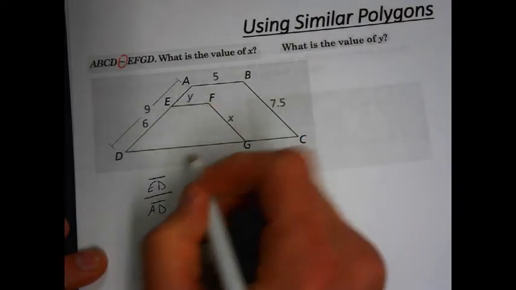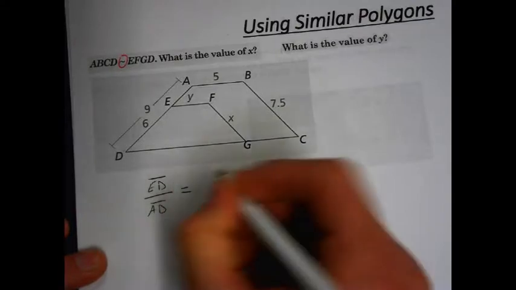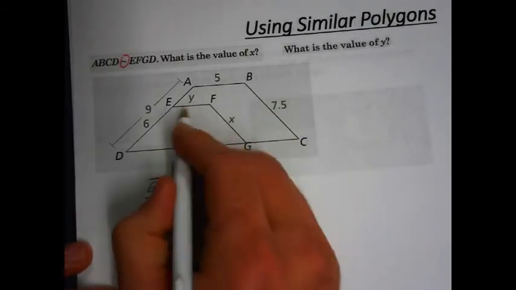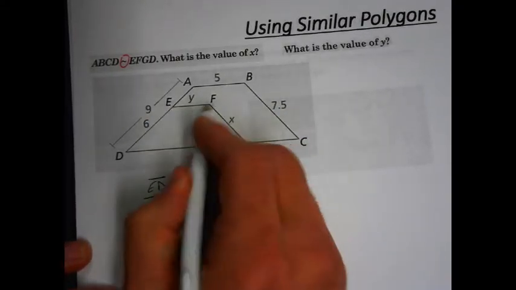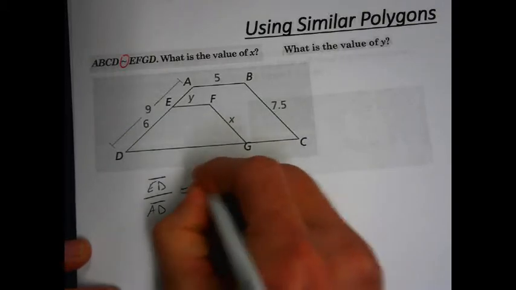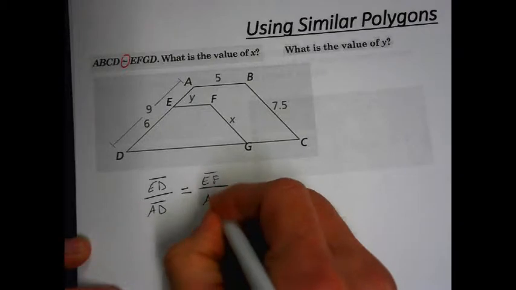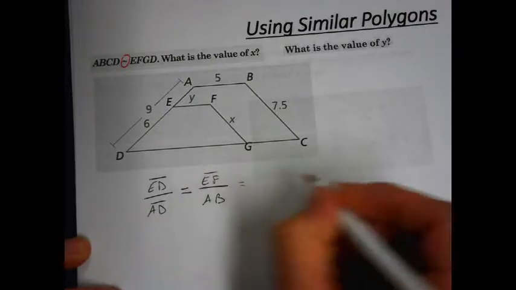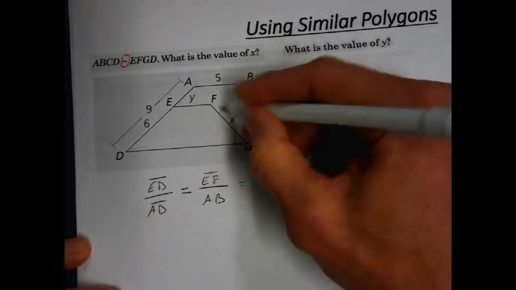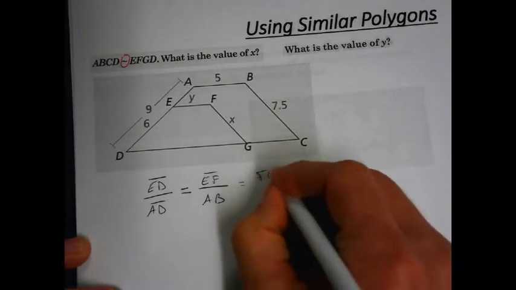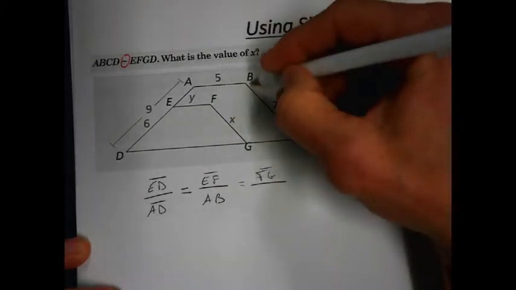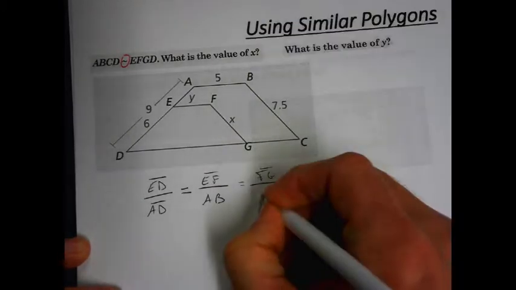And that is going to equal the same proportion of the smaller polygon's EF to the corresponding side in the larger polygon, AB, and that will be equal to the small polygon's FG compared to the corresponding side on the large polygon, BC.